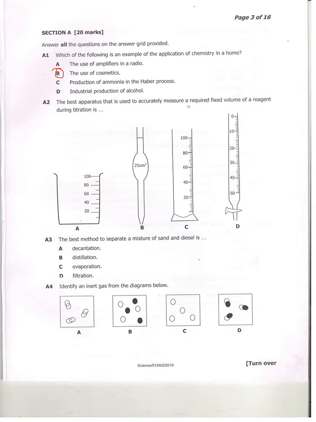Now we can move on to question 2. The best apparatus that is used to accurately measure a required fixed volume of a reagent during titration is... So for the accuracy here, we can use this one. We are just looking at the pipette.